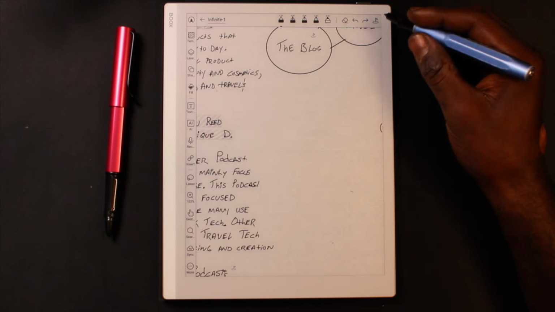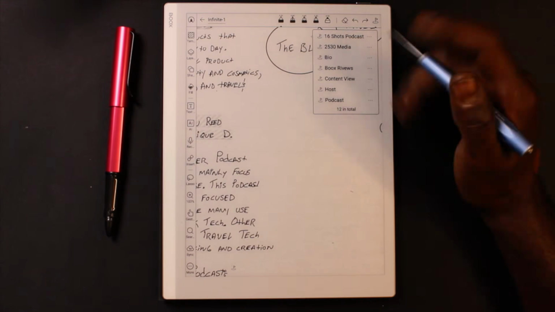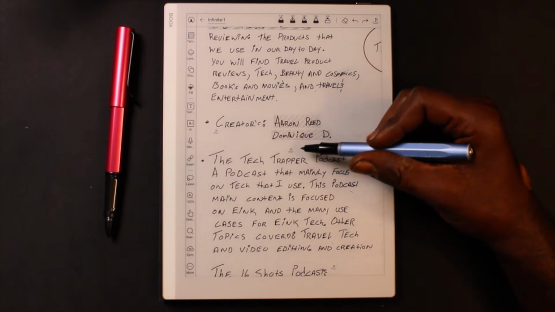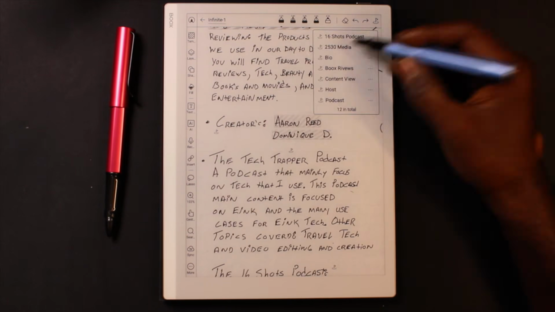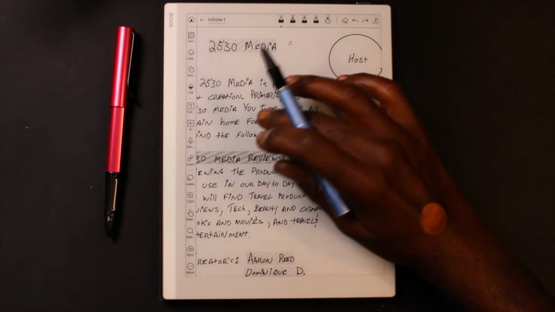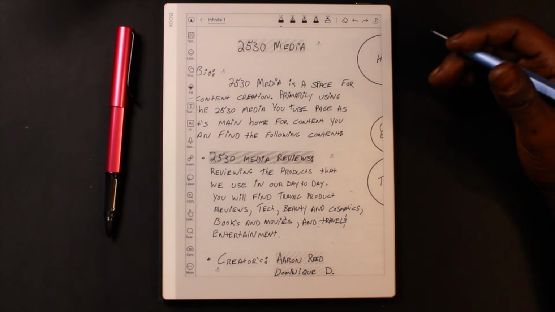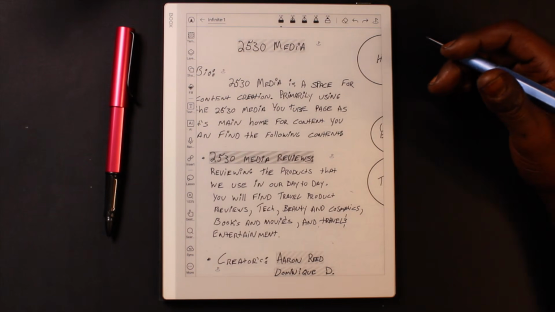Let's navigate again here to my pin. Let's look at the Tech Trapper podcast. So now it takes me to that pin that I have dropped for the Tech Trapper podcast. When I click on that one, it's going to take me to my 2530 media pin. So you can use the pins as a way to index out your information.